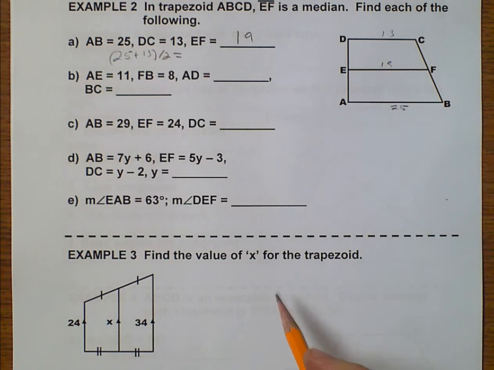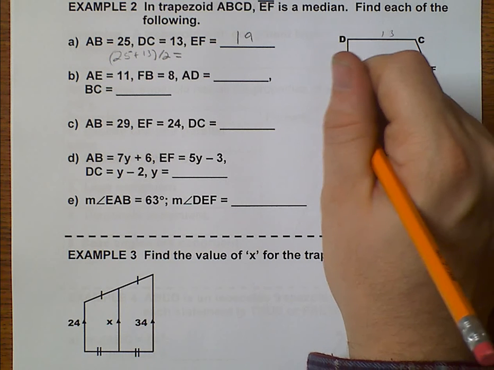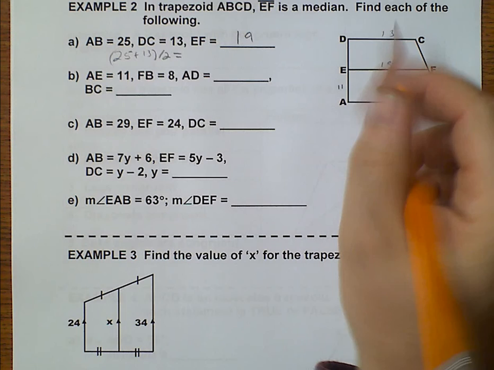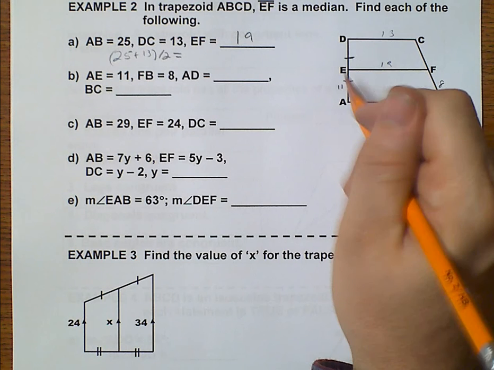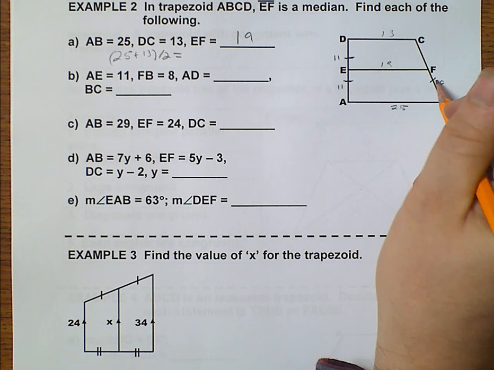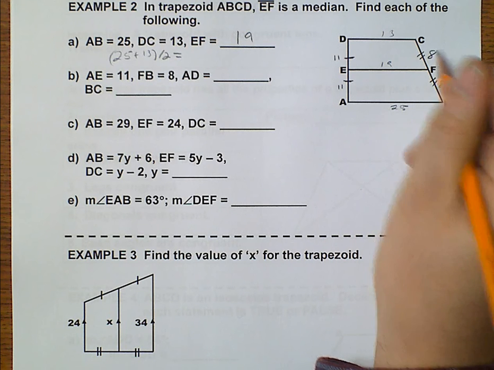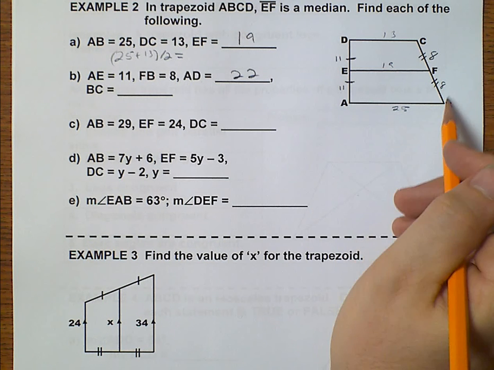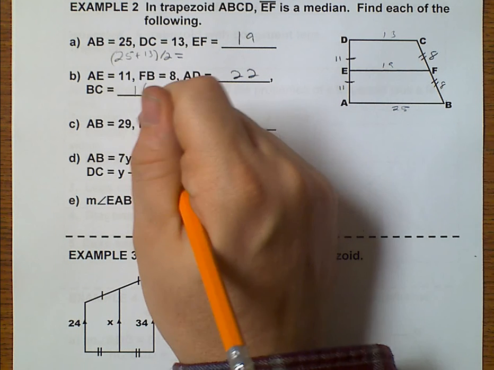Well, they give me that AE is 11 and FB is 8. Well, this side is congruent with that side, so that's 11 and that's 11. If that's 8, then that's 8. So AD would be 11 plus 11, which is 22. And BC would be 8 plus 8, which is 16.